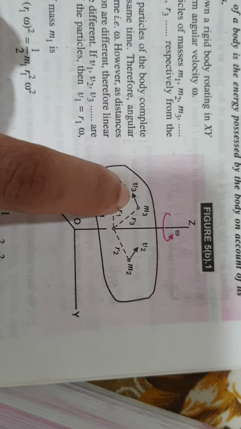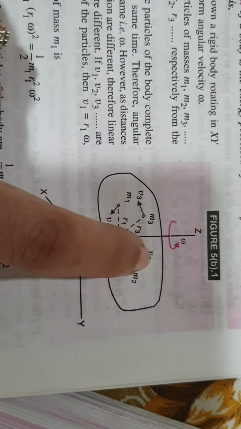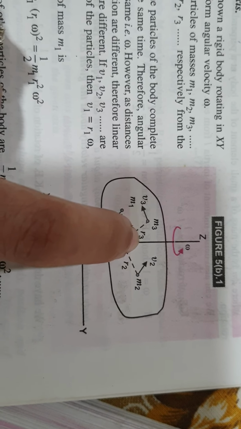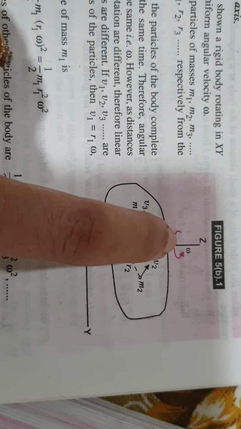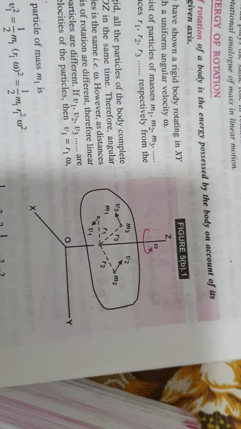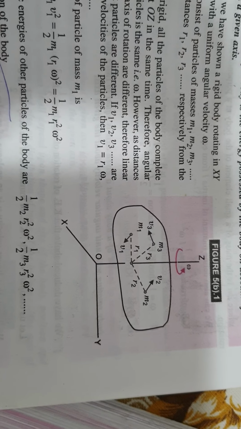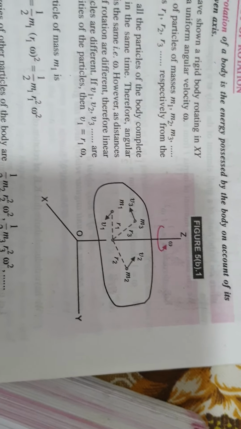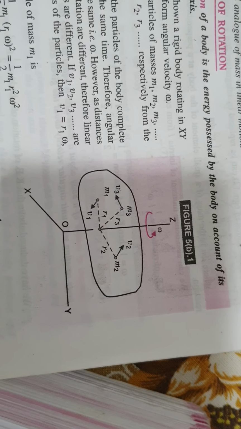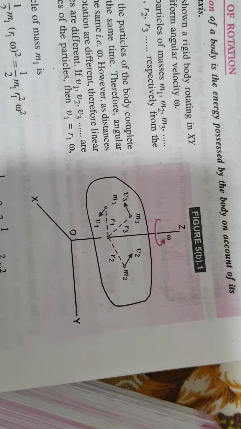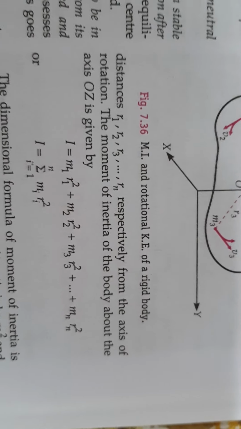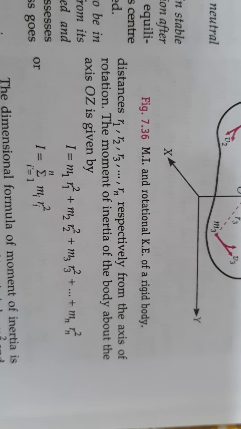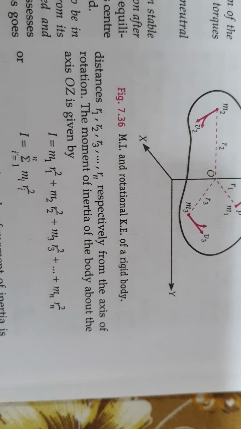So all these particles may have different linear velocities, but the body as a whole has one common angular velocity, right? So how do I define moment of inertia? The moment of inertia is defined as m1 r1 square plus m2 r2 square up to mn rn square.